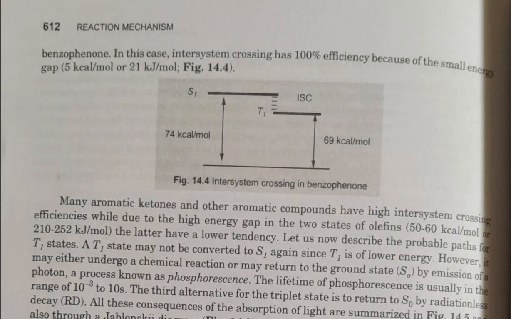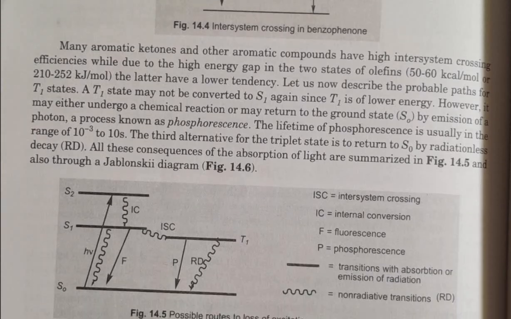So you can see here intersystem crossing in benzophenone. What is the meaning of intersystem crossing? Here you can see S1 first excited state and T1 triplet excited state, and in between there is energy, and that energy is known as ISC, intersystem crossing, and that is very important.